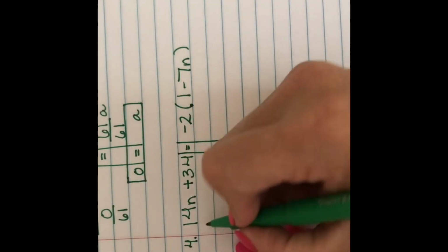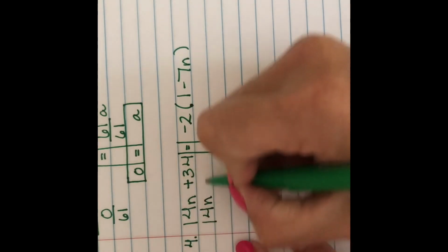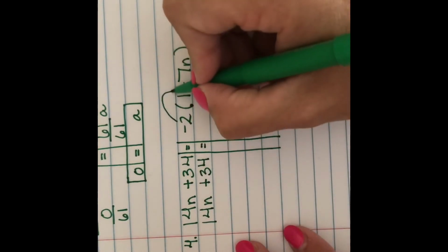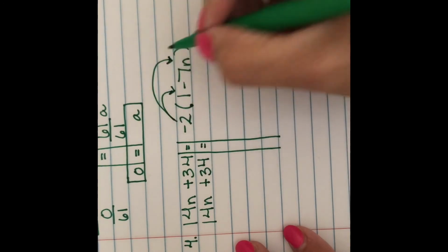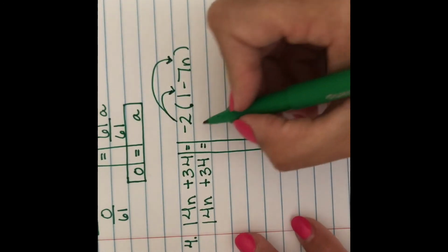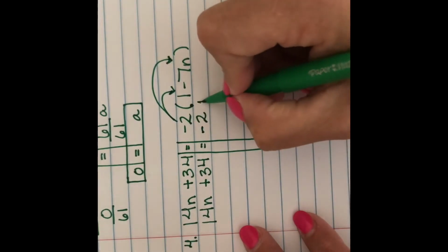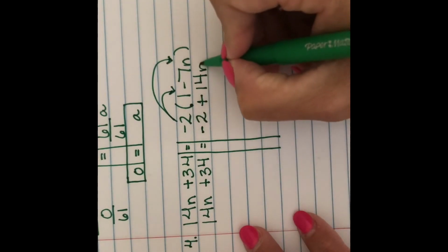Okay, on the left side, these are not like terms. We don't have any distributive properties, so I'm just bringing that down. On the right side, I need to distribute that negative 2. Negative 2 times 1 is negative 2. Negative 2 times negative 7n is positive 14n.